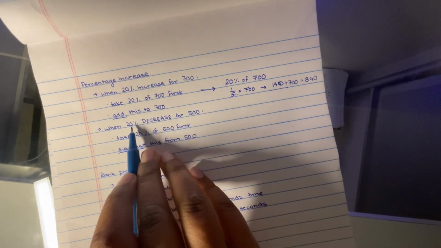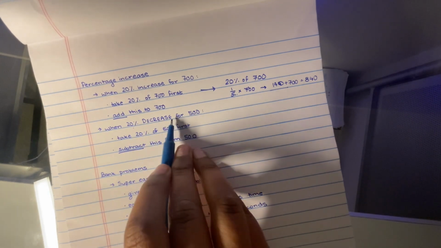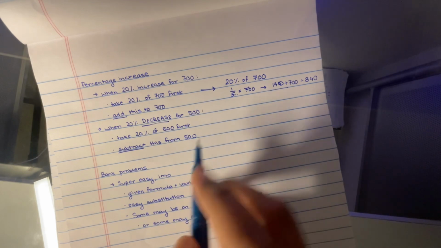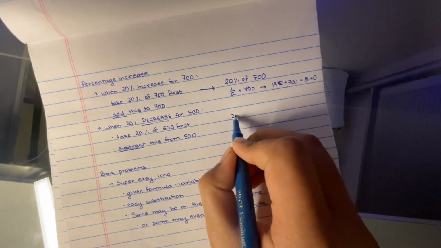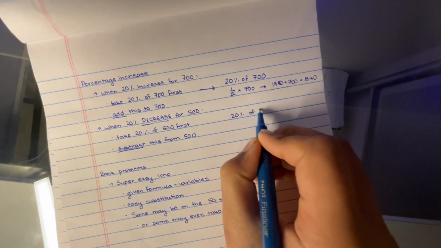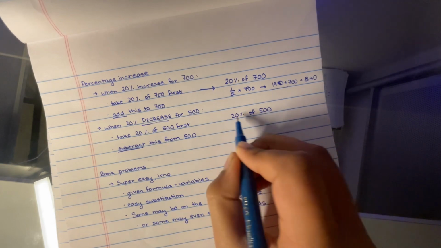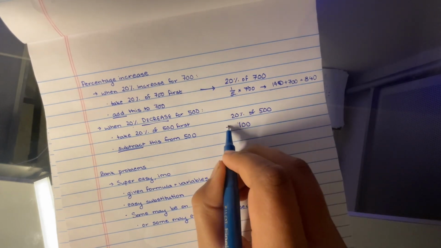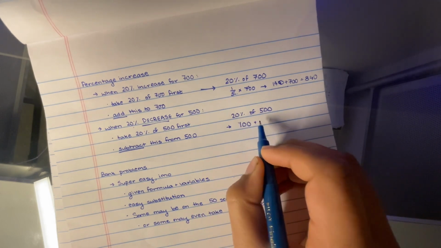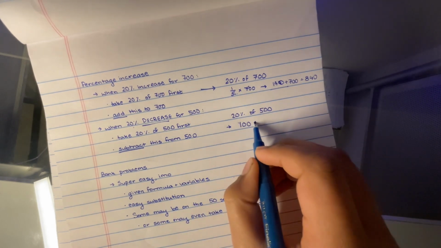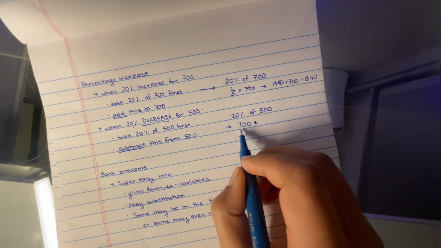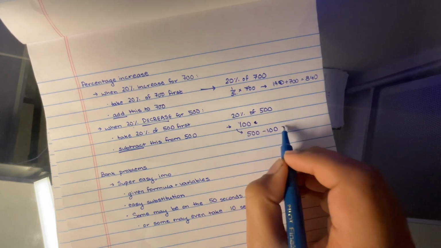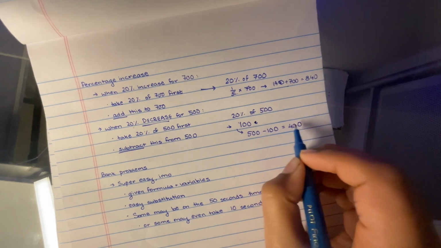But okay, so when you want to take a 20% decrease, for 500, we have 20% of 500 first. So that's just 100. And instead of adding, you actually do subtraction. So you subtract this from 500. You get 500 minus 100, which is 400.